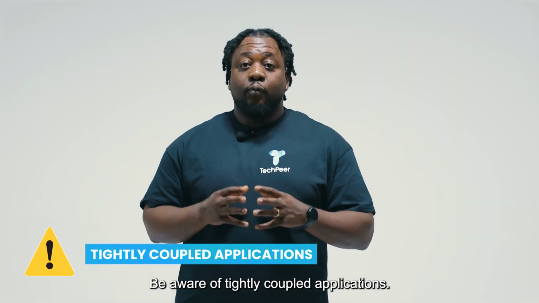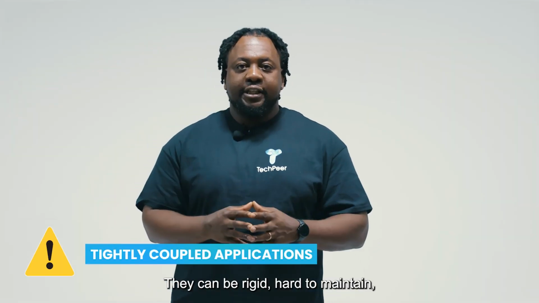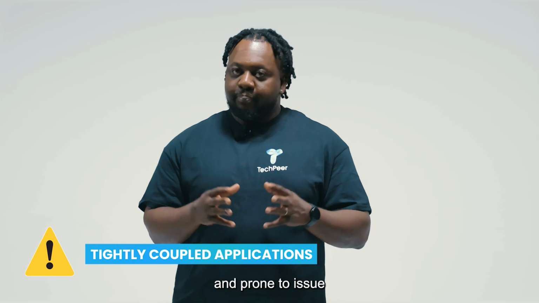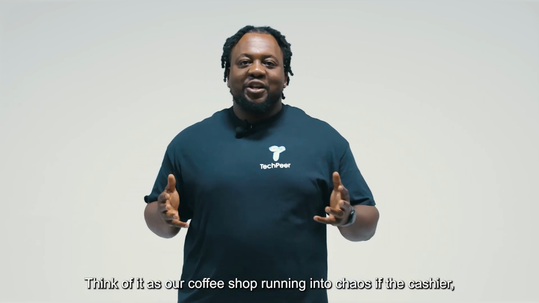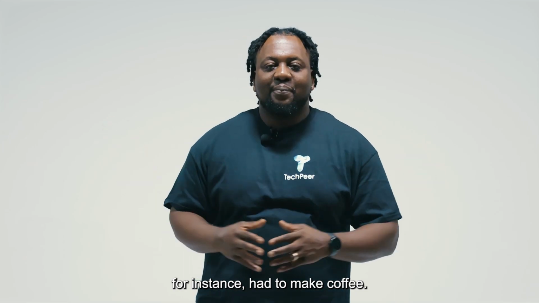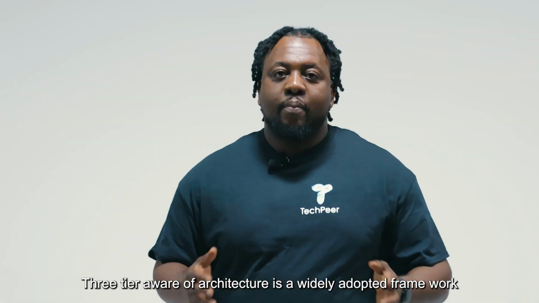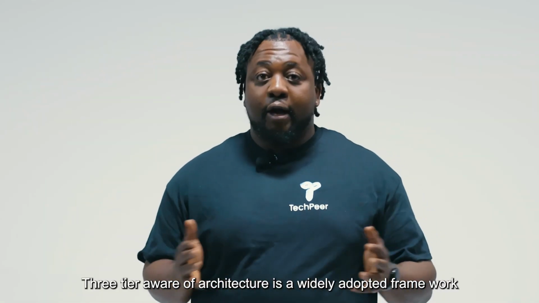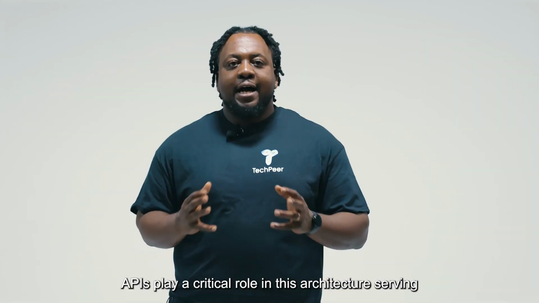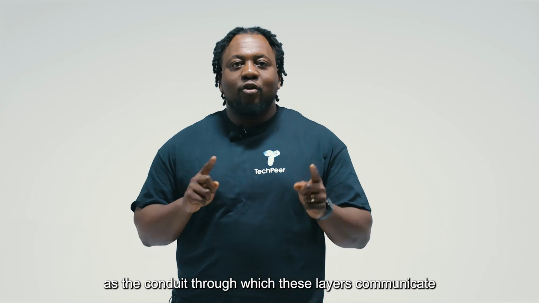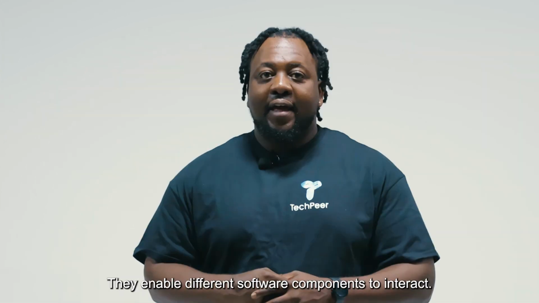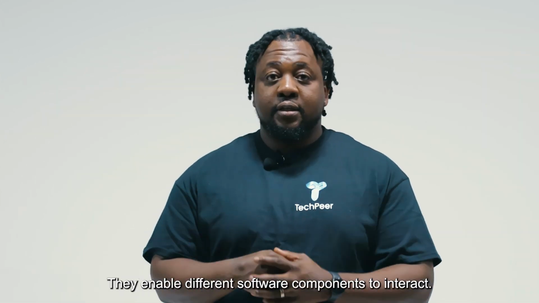Beware of tightly coupled applications. They can be rigid, hard to maintain, and prone to issues. Think of it as our coffee shop running into chaos if the cashier, for instance, had to make coffee. All right, let's review. Three-tier web architecture is a widely adopted framework for web applications. APIs play a critical role in this architecture, serving as the conduit through which these layers communicate. They enable different software components to interact.